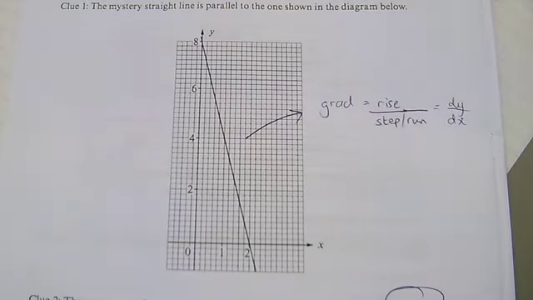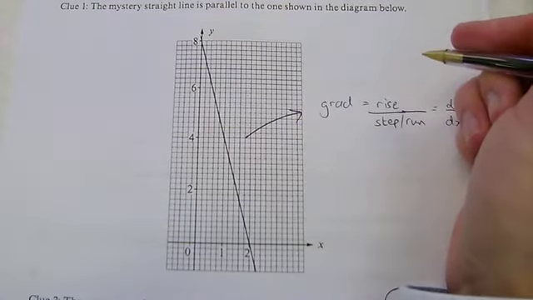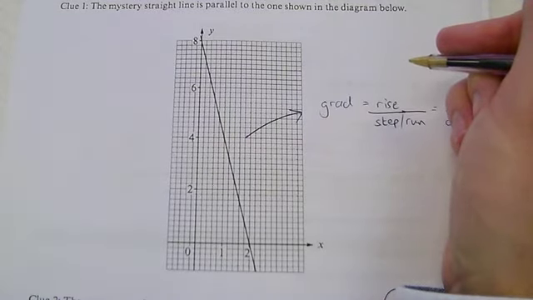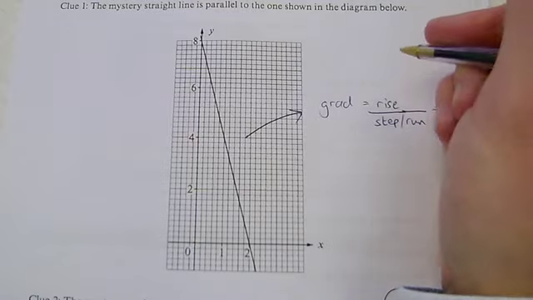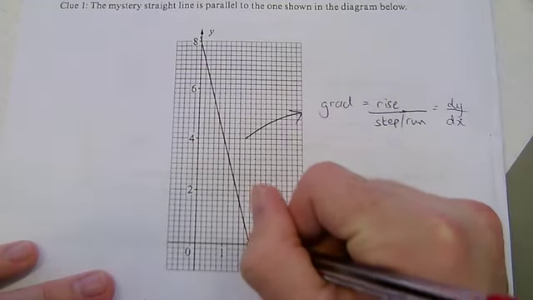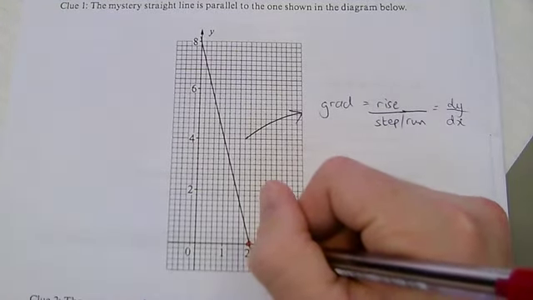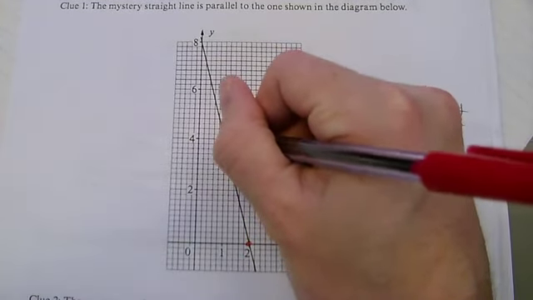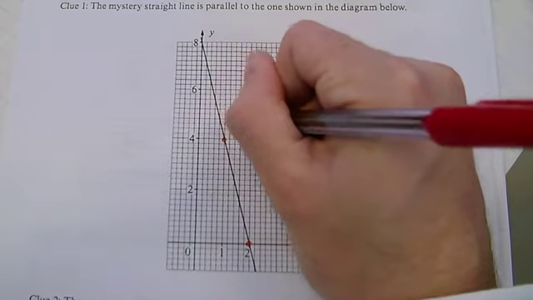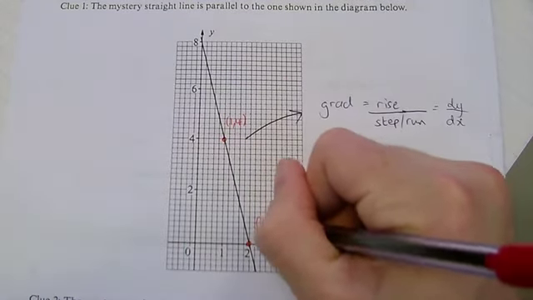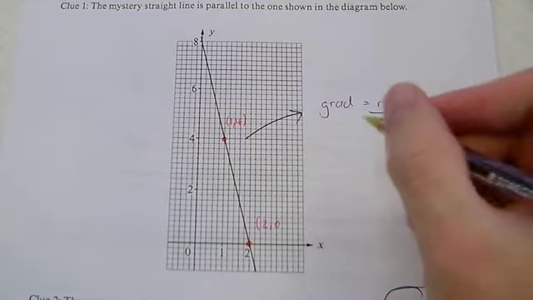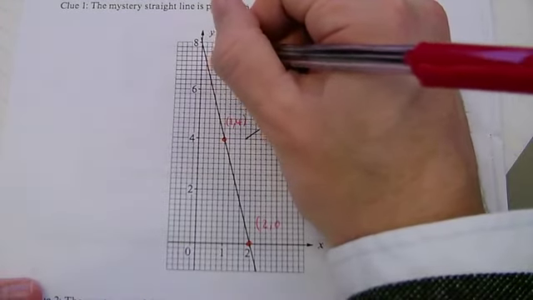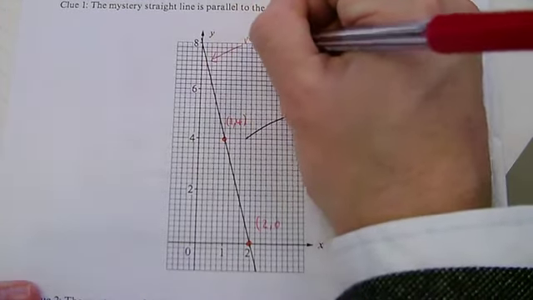The best way to do it is to draw a triangle. And when you draw your triangle, pick nice points. If you don't pick nice points, then it's going to be really hard. I'm definitely going to pick the point 2, 0, and I'm going to pick this one here, 1, 4. The other thing, what sort of gradient is that? Is that positive or negative? It's negative. I can already identify that it's negative.